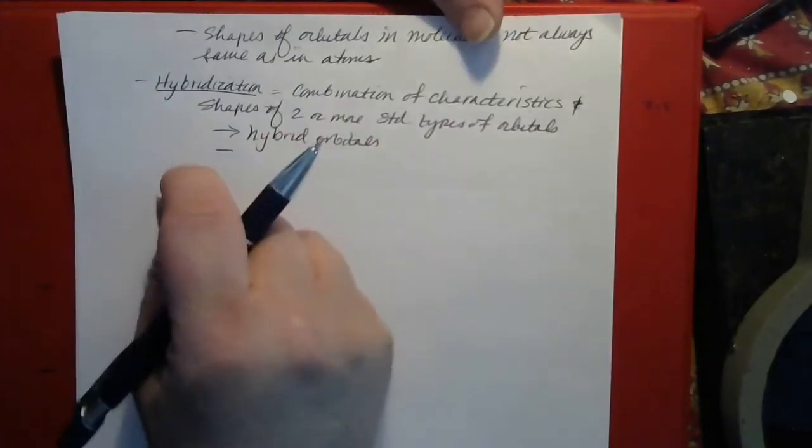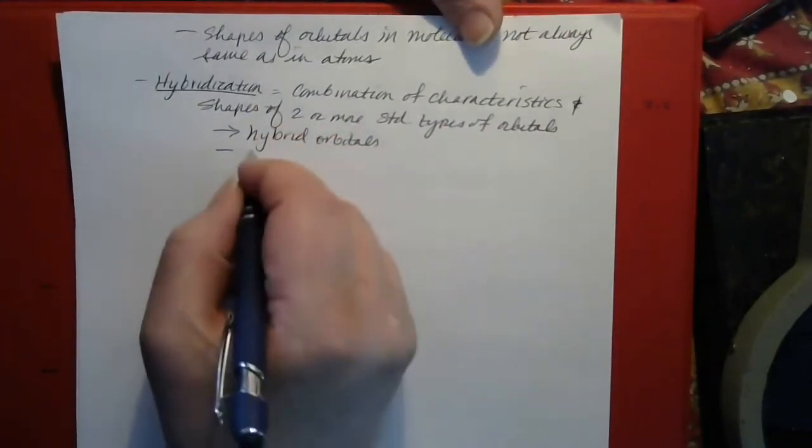And these orbitals are still localized on one atom, usually the central atom.